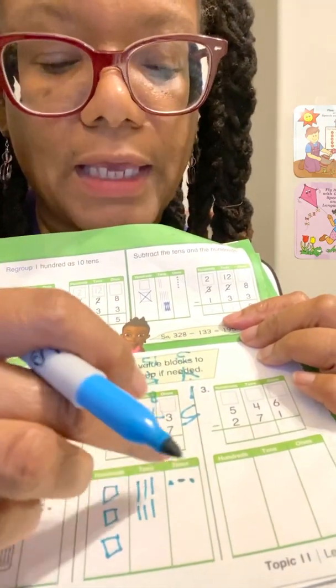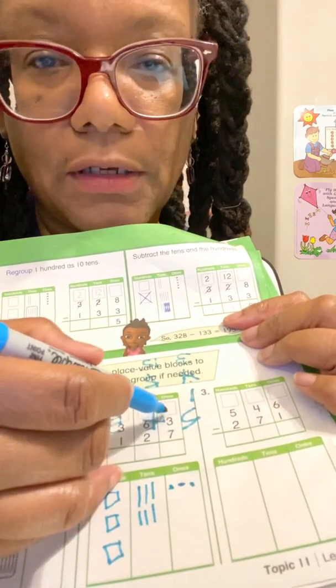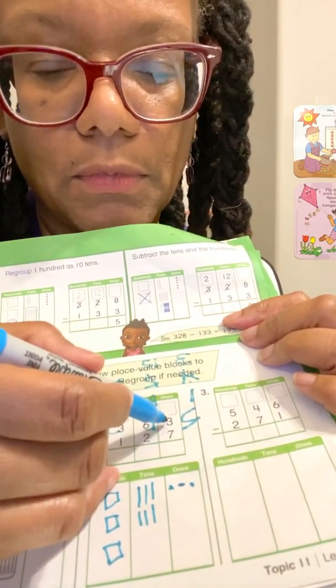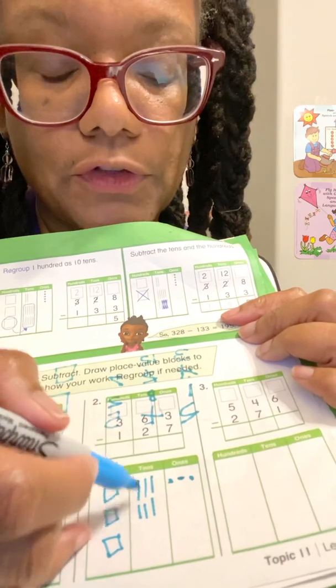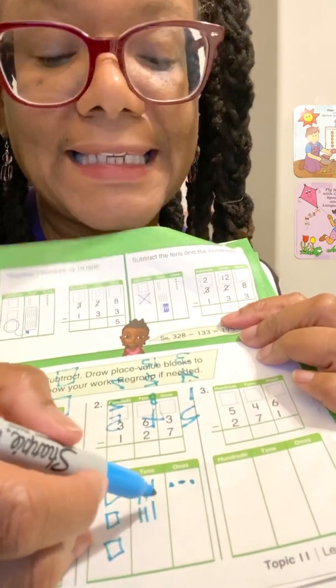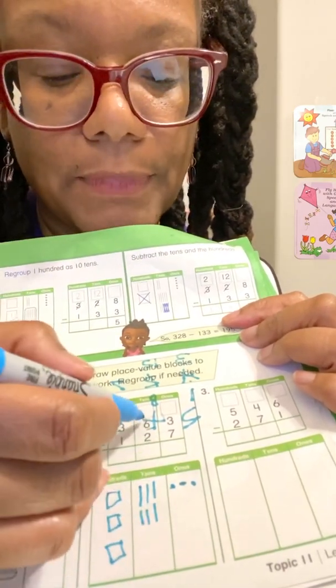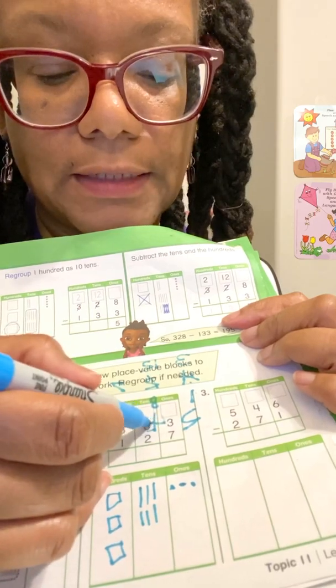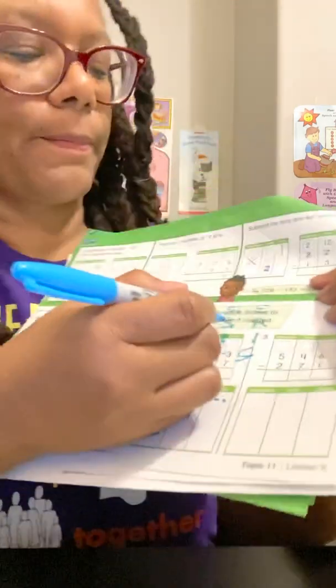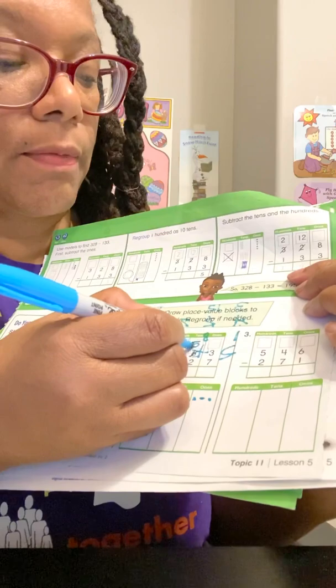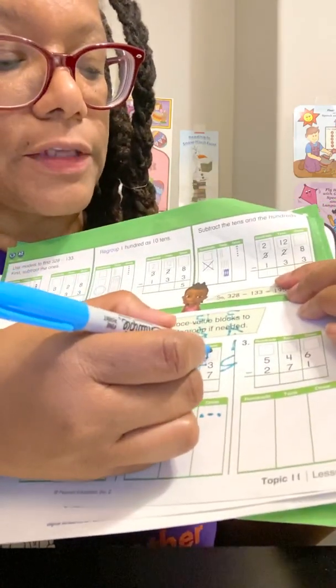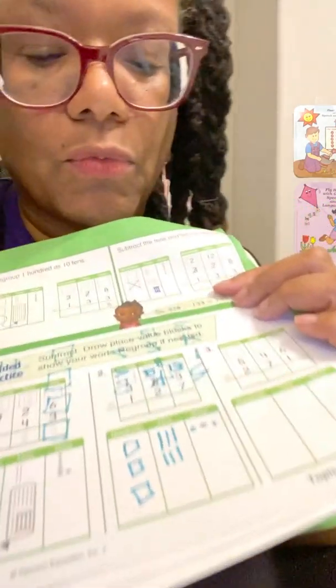We have to take 7 ones, but it's only 3. So we'll have to take one of the tens. Take one of these tens, it's 6, make it into 5. And take it over here, make this into 13. Right?